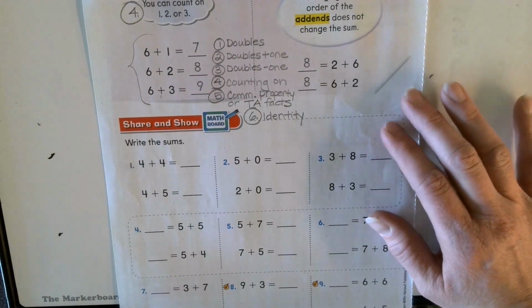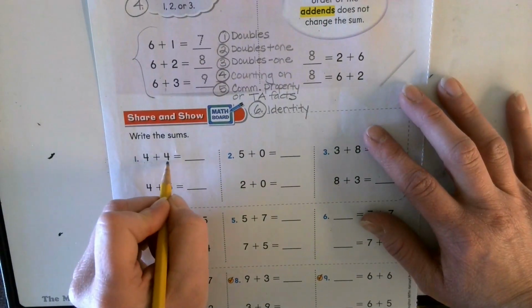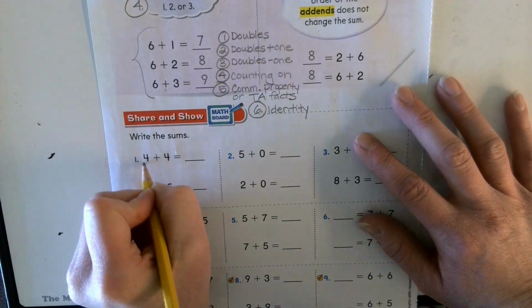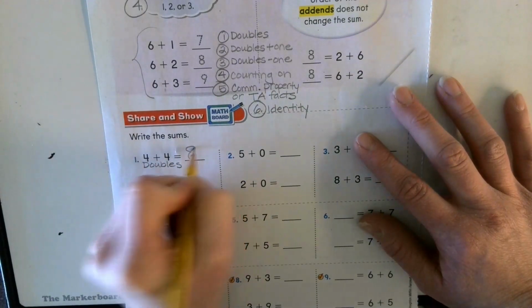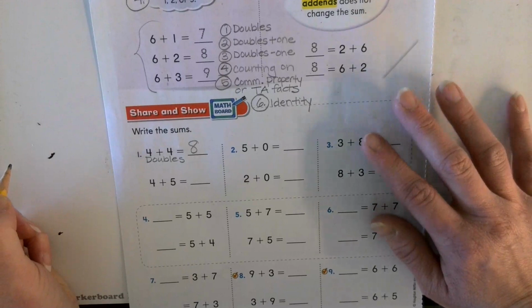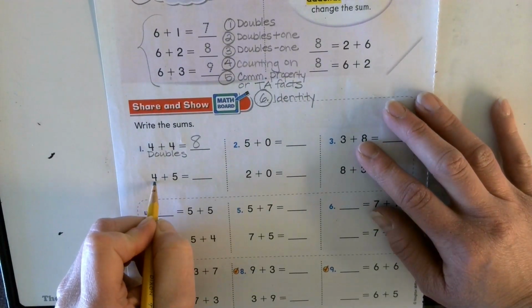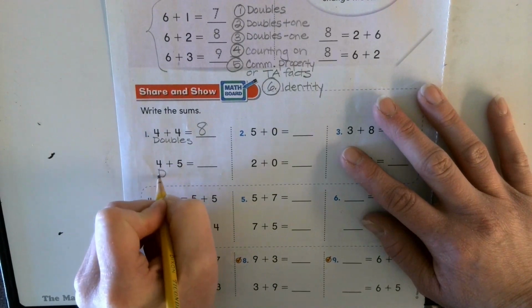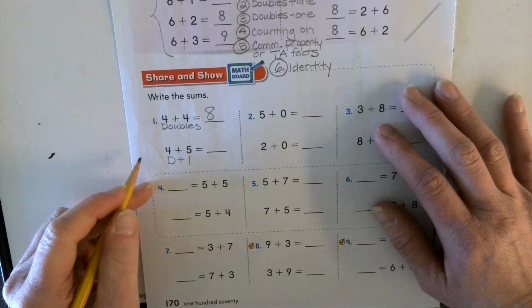So here we have 4 plus 4. What's happening here? Awesome. You're going to write doubles under it. 4 plus 4 is 8. Now we have 4 plus 5. What is happening here? Oh, you're so good. And you can just write D plus 1 for doubles plus 1.